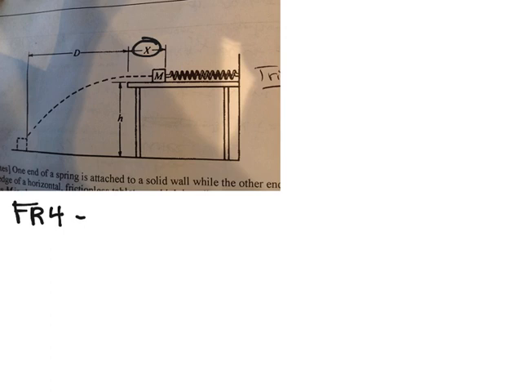Now, the question is, if instead of compressing our spring by a distance x, we compress our spring by a distance 2x, A, will the distance in the second trial be greater? So we care about distance. And then B, we care about the time.